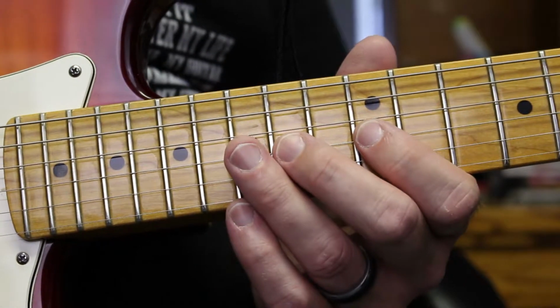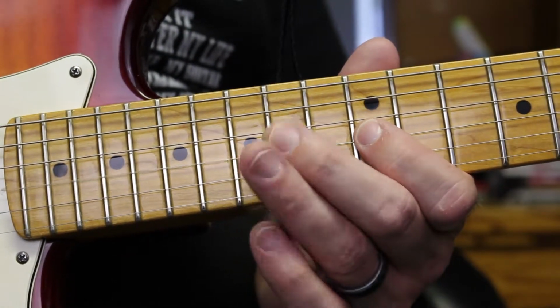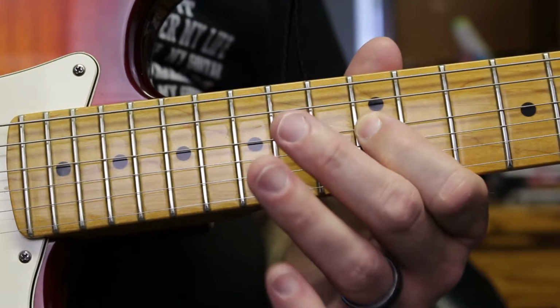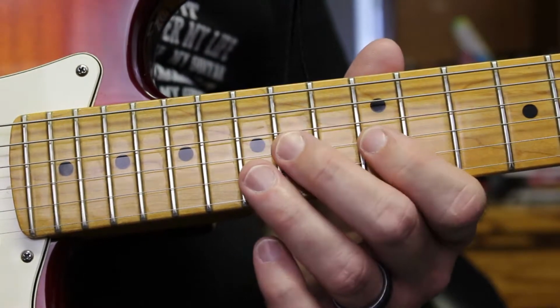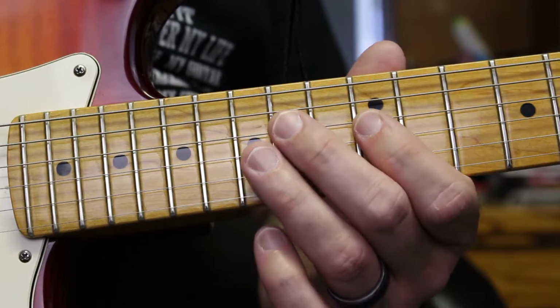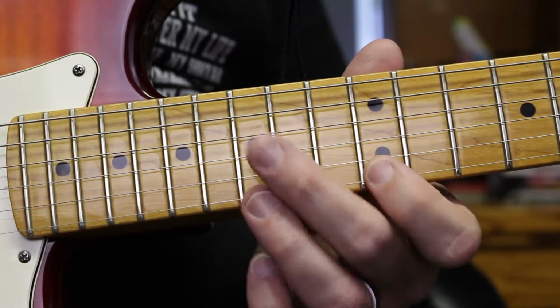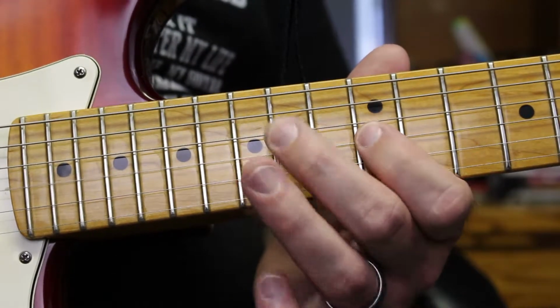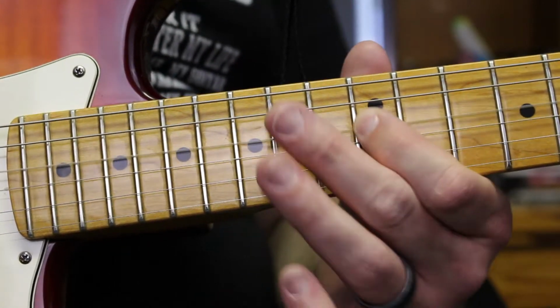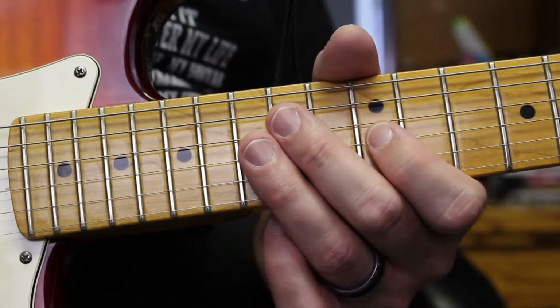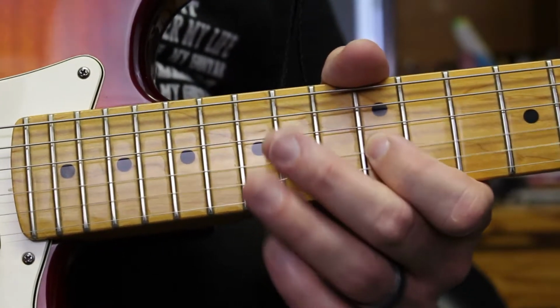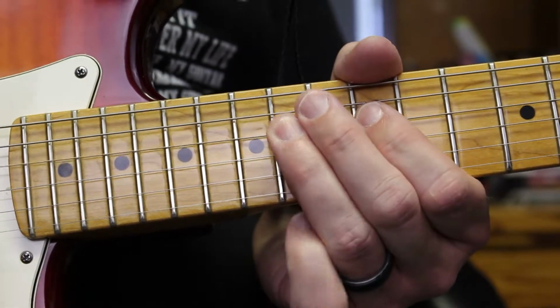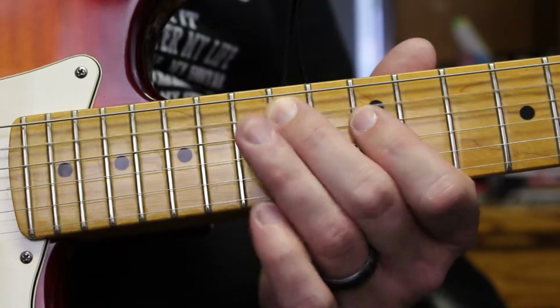Alright, now we'll start on the 14th fret on the 3rd string. Okay. And that was 14 and 12 on the 3rd string and 14 and 12 on the 4th string. So let's try it again. Alright, now we'll start at 12th fret on the 3rd string, 14 and 12 on the 4th string, and then 14 on the 5th string.